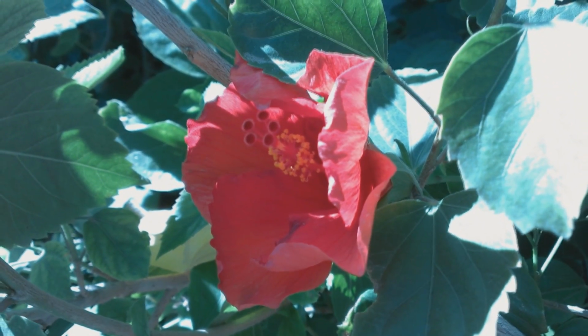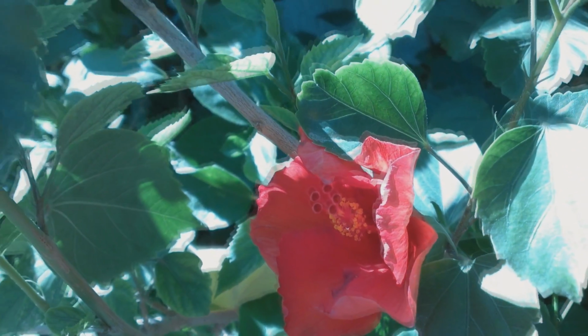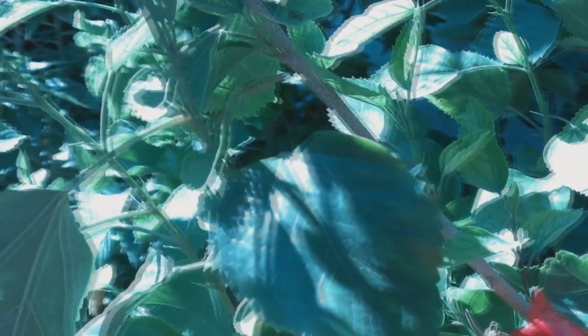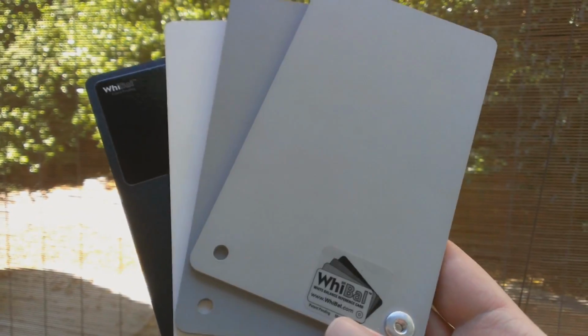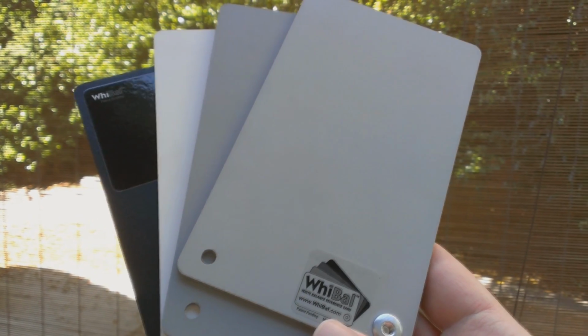Here are some real-world examples. These were taken with a cell phone camera, by the way. All I did was change the white balance presets. No gray card required. Your pictures will go from this to this, and this to this. After all, who doesn't want their colors as true to life as possible?